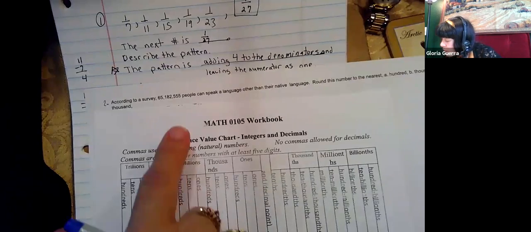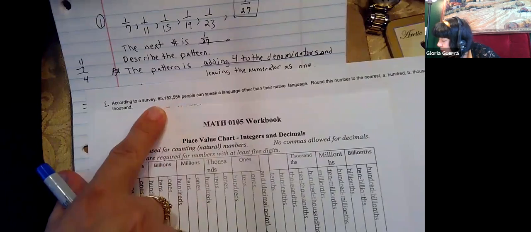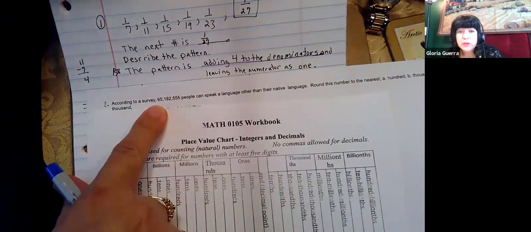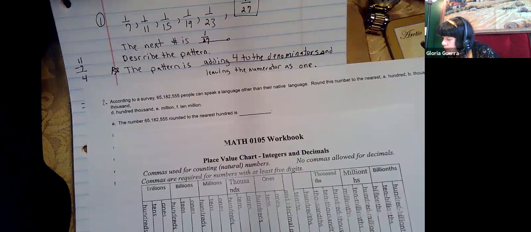And then sometimes we'll go past that into the billions. So billions, 1 billion, 10 billion, 100 billion. Okay. And so that's what we've got. This first period is the ones period. This is the thousands period. And this is the millions period. Okay. And so we're rounding.